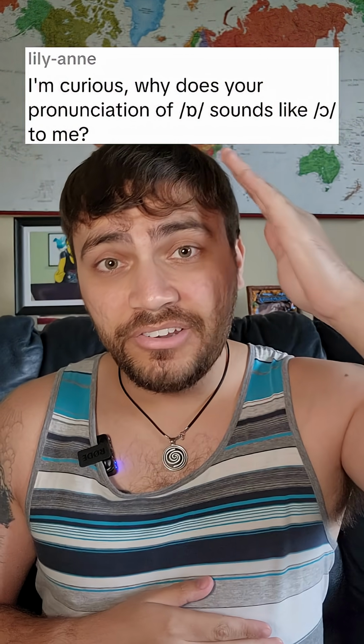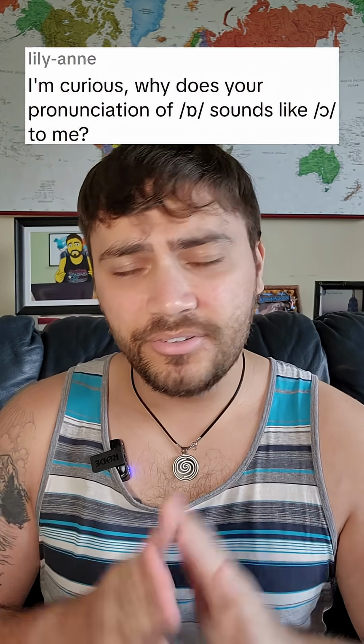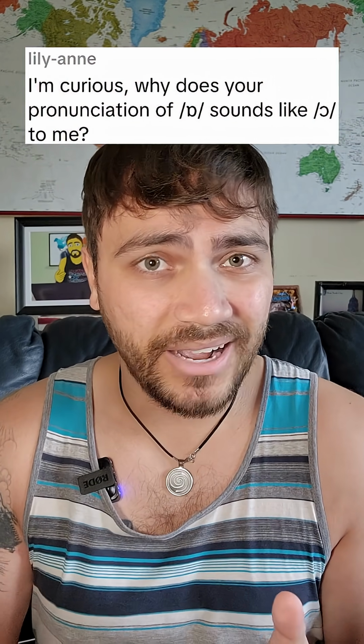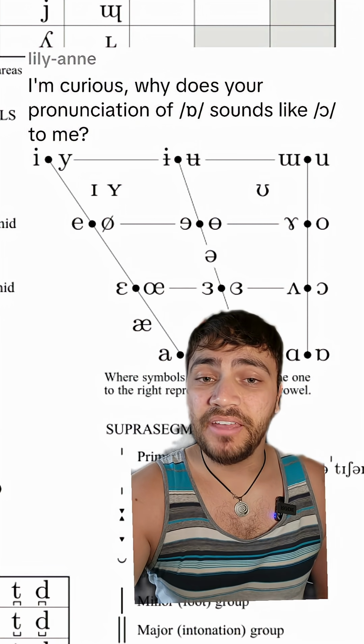Why does my pronunciation of this vowel sound like that vowel? I think there's a couple of reasons. The first one being that those sounds are kind of alike anyway. For those unfamiliar with those symbols, this is the IPA vowel chart.